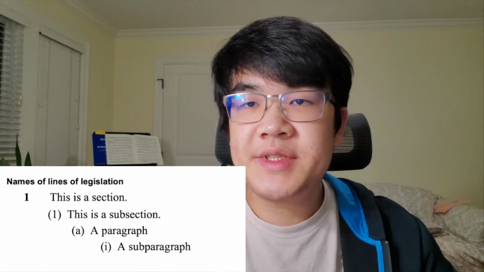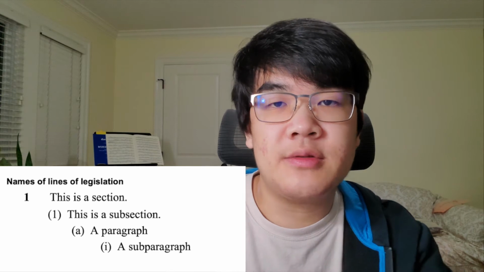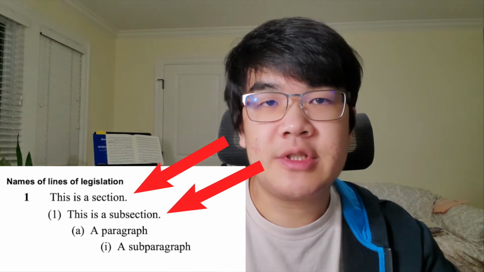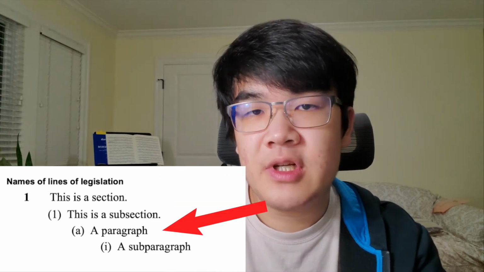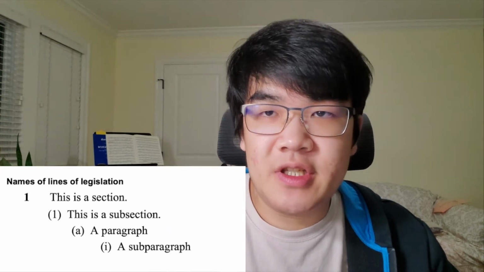Lines of legislation are organized like a multi-level list and will take a different name depending on which level in the list it can be found. In Youth Parliament, you will encounter 4 types of lines: sections, subsections, paragraphs, and subparagraphs. As you can see, the 2 outermost lines are called sections and subsections, while the 2 innermost lines are called paragraphs and subparagraphs. Notice how each line type is labeled differently.